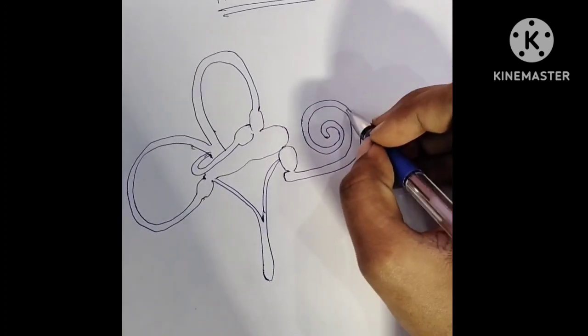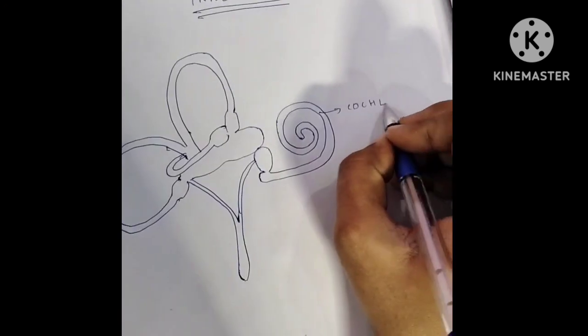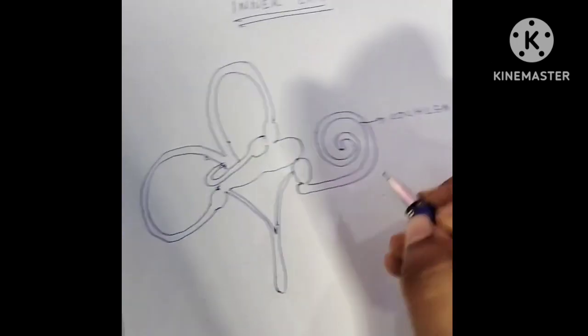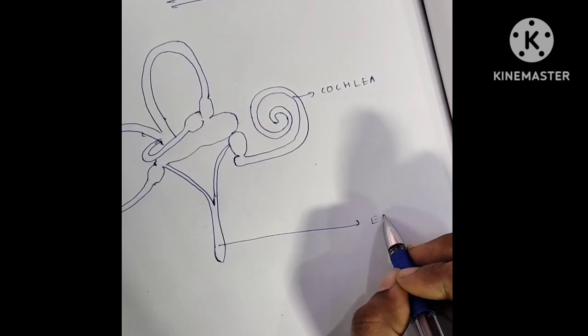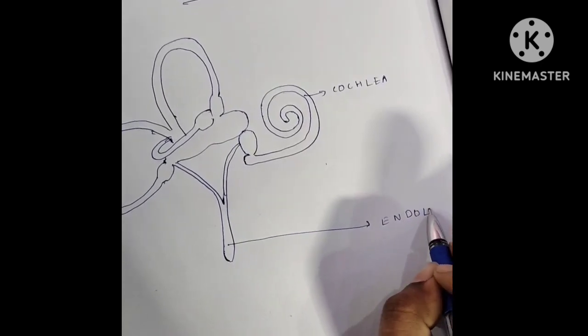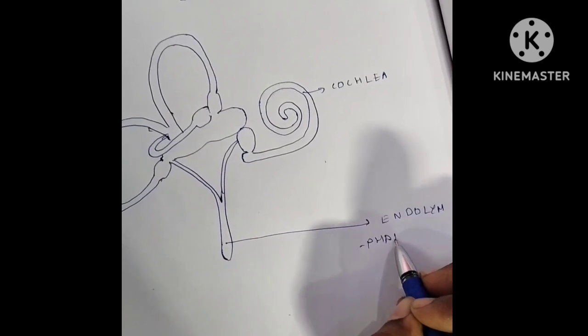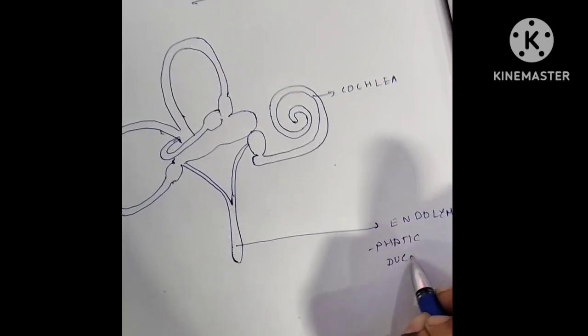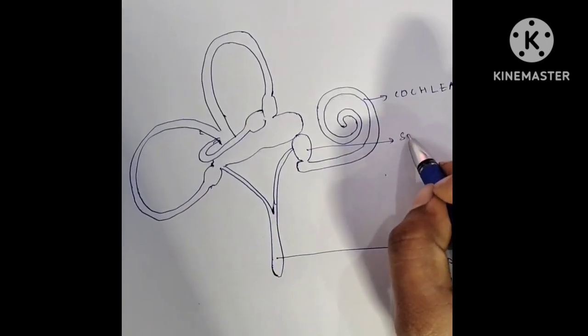So now let me mark this picture for you. This is cochlea. Then this is endolymphatic duct. This is saccule.